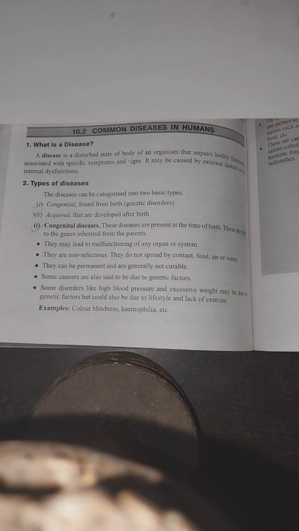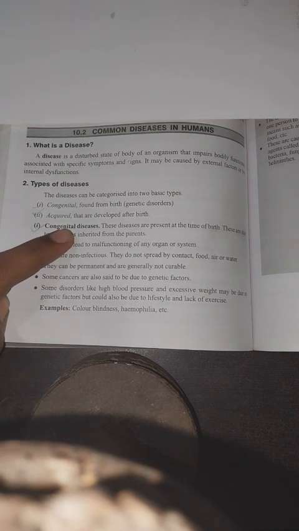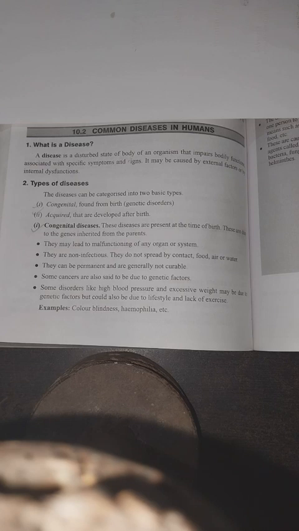These diseases are present at the time of birth, and are due to genes which are inherited from the parents by the offspring, the child. As we know, genes are present in the DNA, and DNA is the main complex formulation of a human life, which is complex and also important.